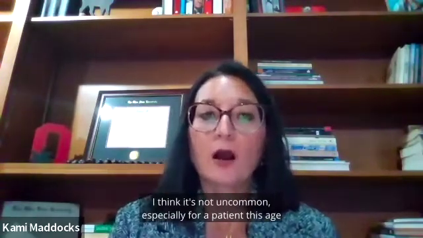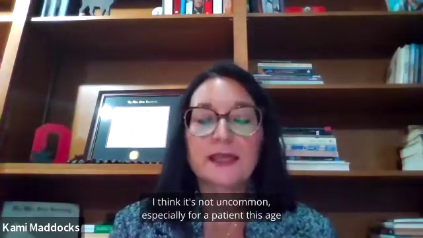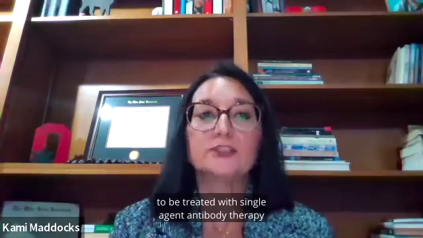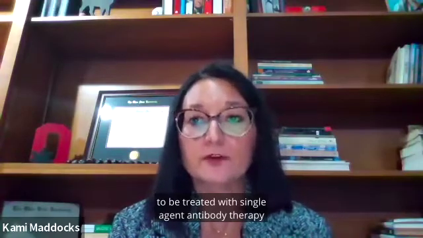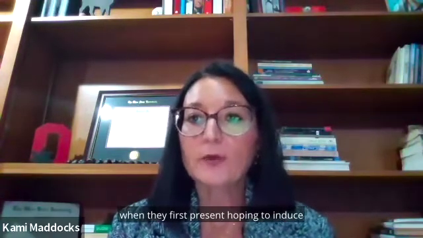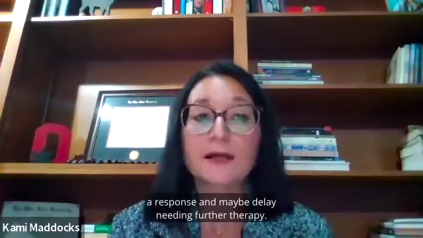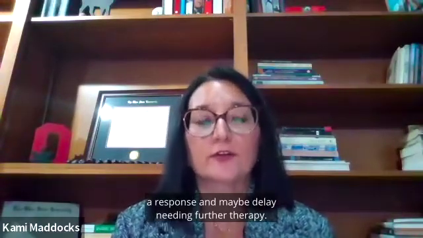I think it's not uncommon, especially for a patient this age, to be treated with single agent antibody therapy when they first present, hoping to induce a response and maybe delay needing further therapy.